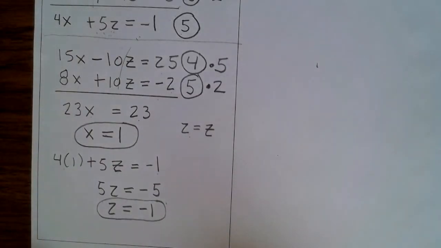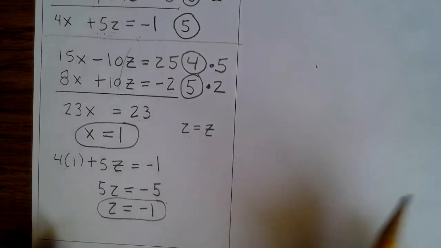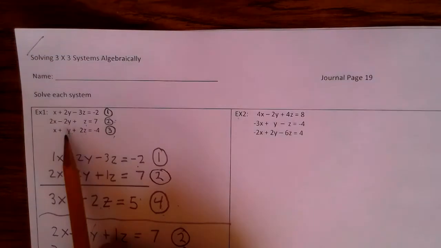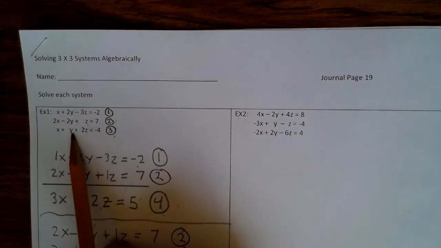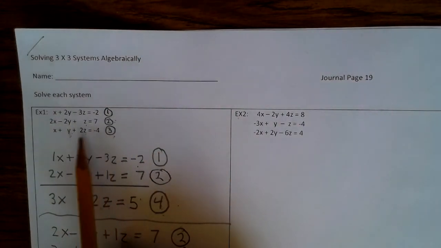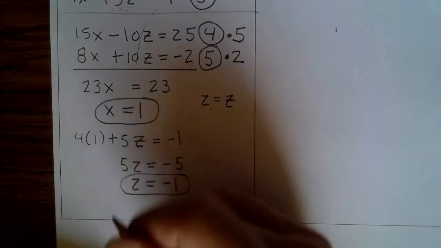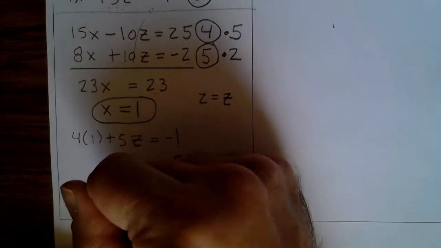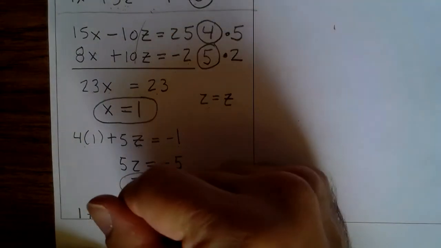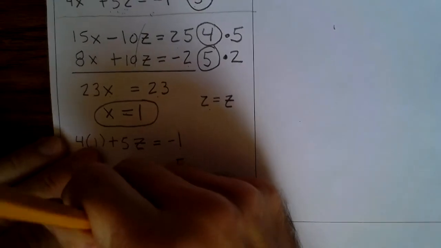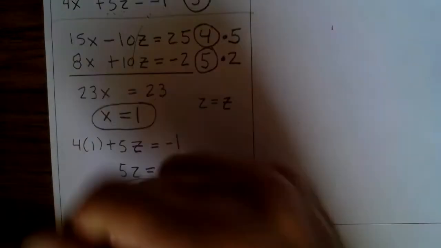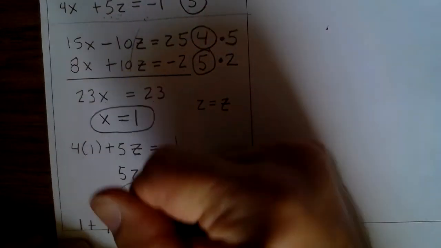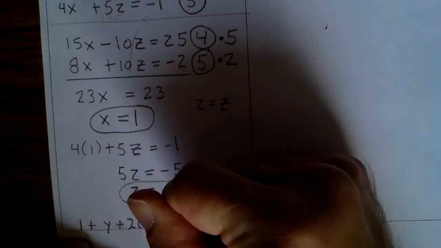Now, we need to come back to one of the original equations and solve for y. I'm going to use equation 3 because there's no number in front of y to solve for y. So, that's 1 plus y plus 2 times negative 1 equals negative 4.